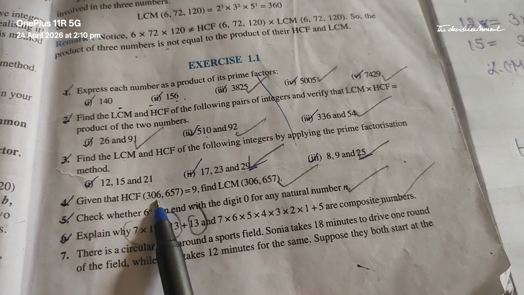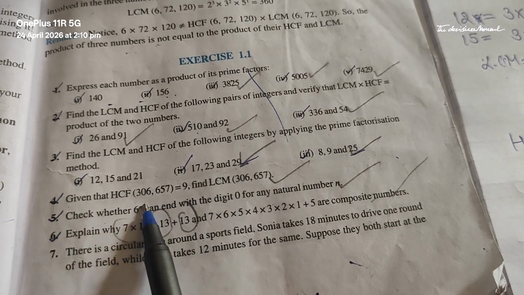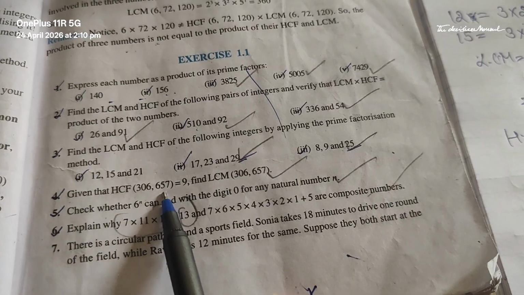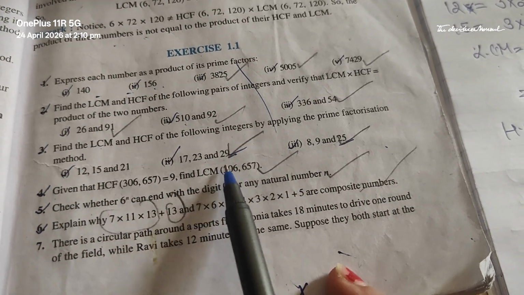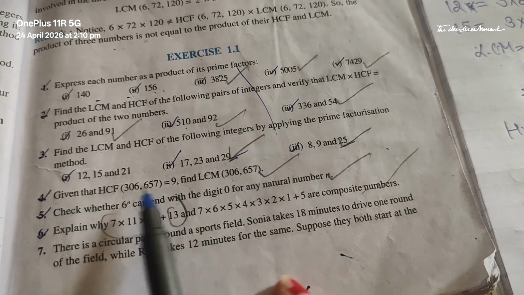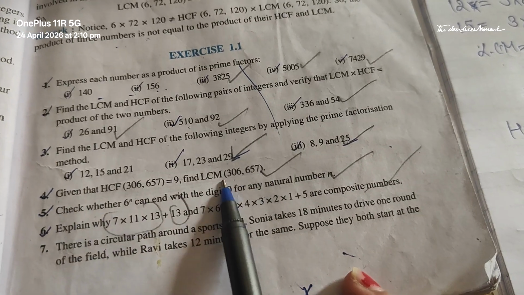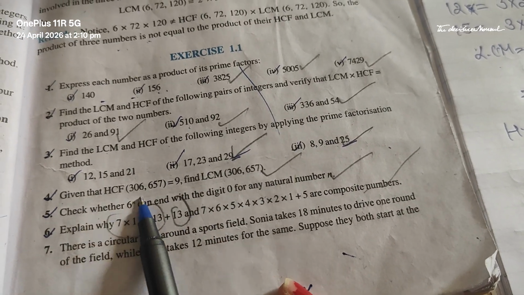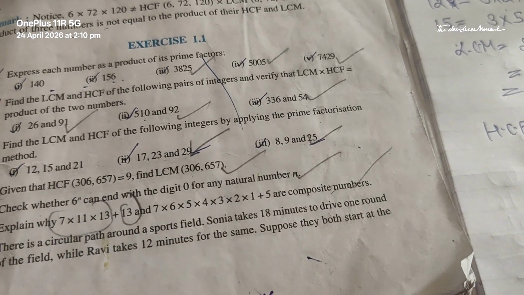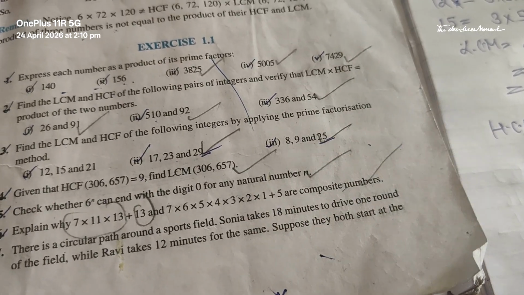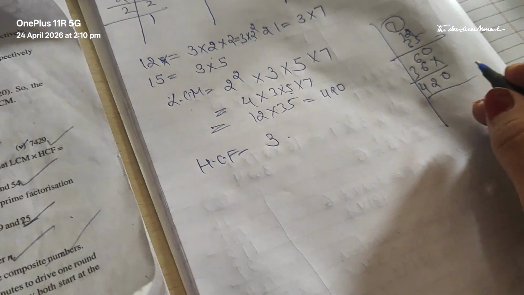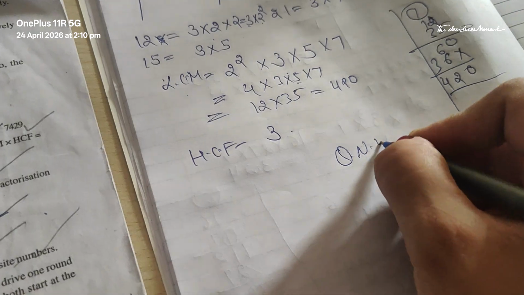Come to the question number 4. Given that HCF of two numbers, the numbers are 306 and 657, is equal to 9. You have to find the LCM. Very simple question. You have to apply the formula only. What is the formula of calculating the LCM if the numbers are given and the HCF is given? HCF is given. Okay. Now question number 4.